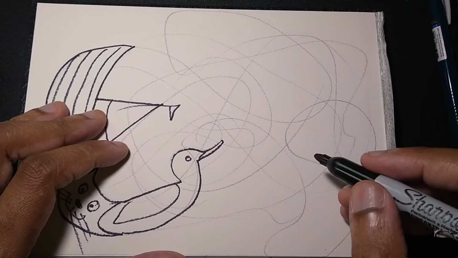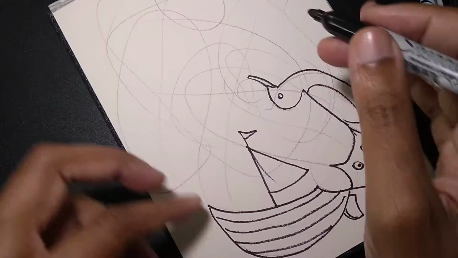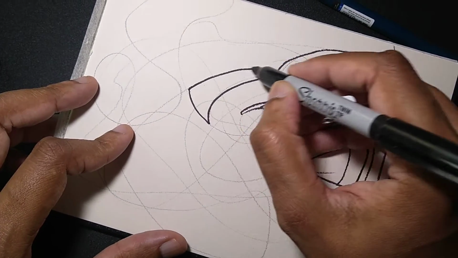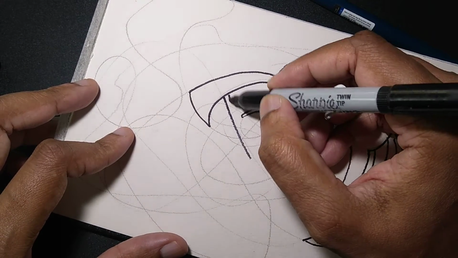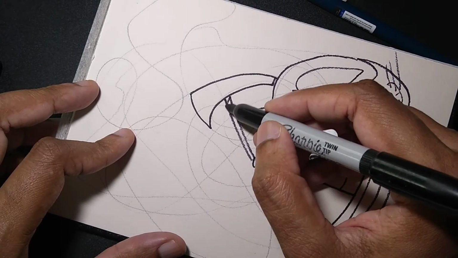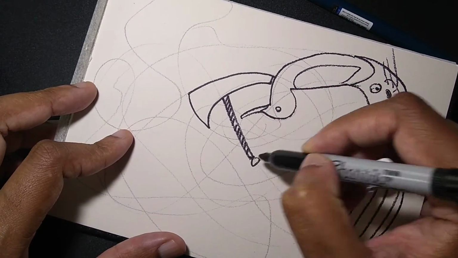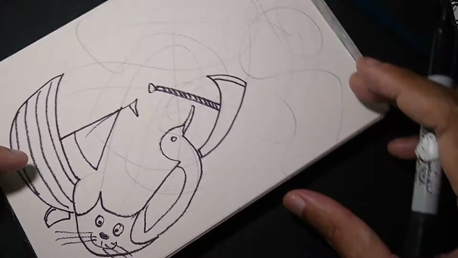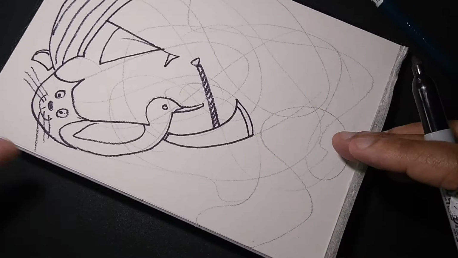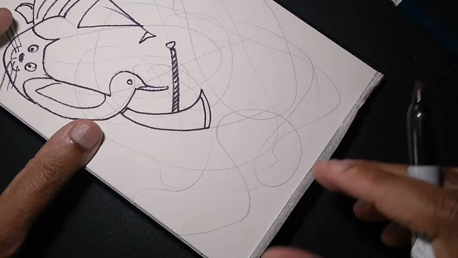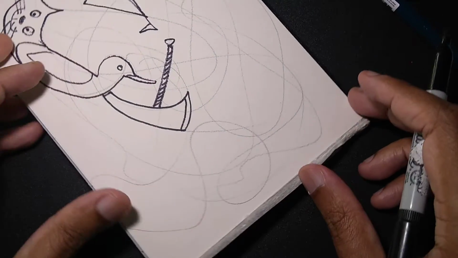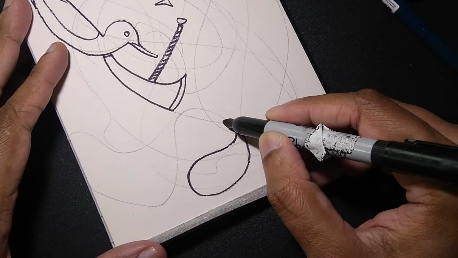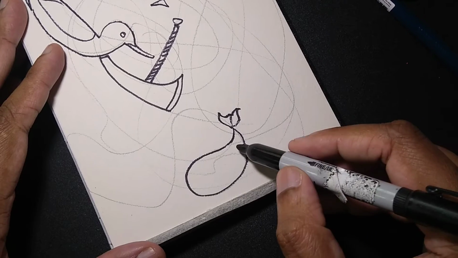What else? What about this one? This looks like an axe or some sort of weapon. Typically, especially when we do rounded lines like this, people usually see fish or shoes. Like for example, this one could be a whale. Whatever.